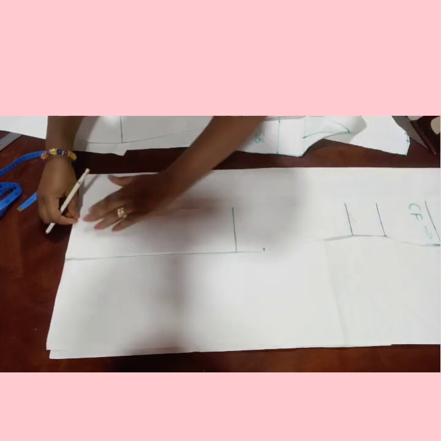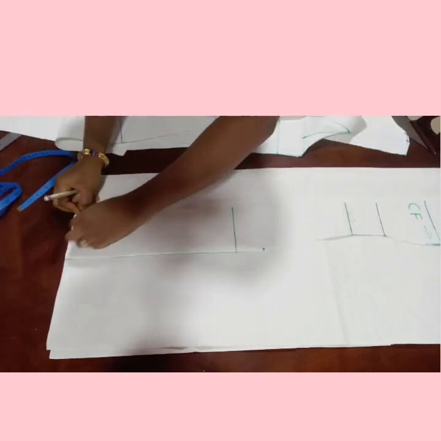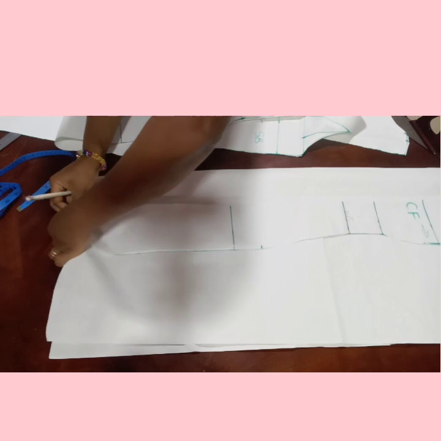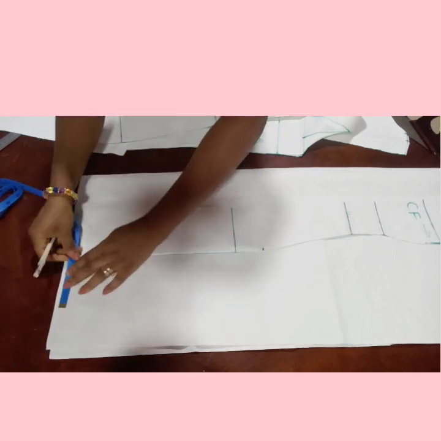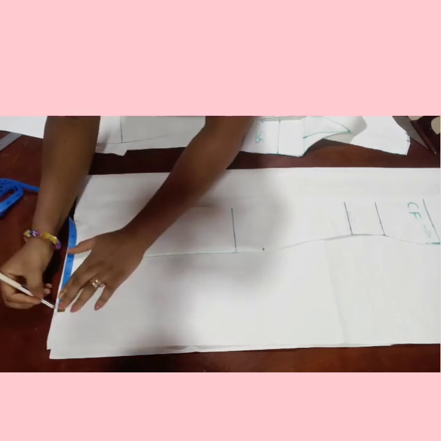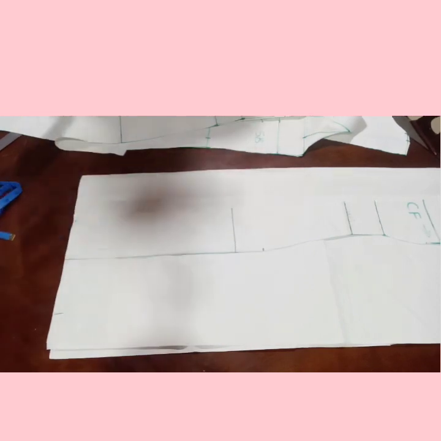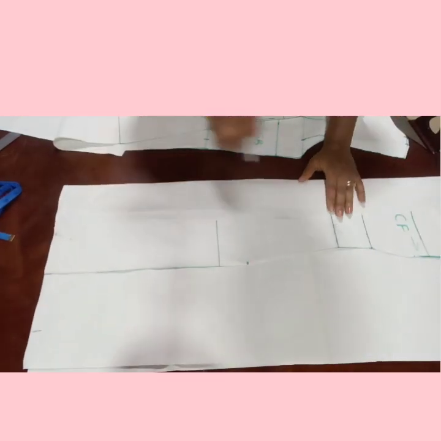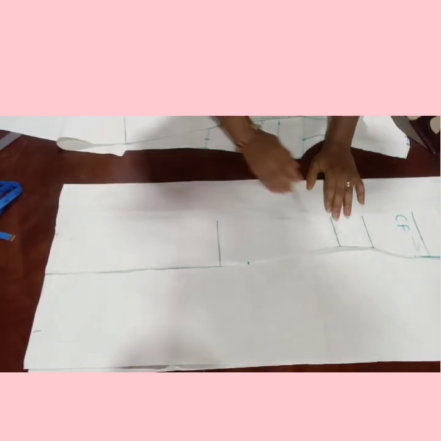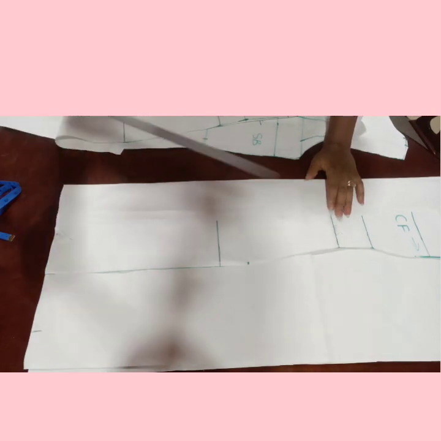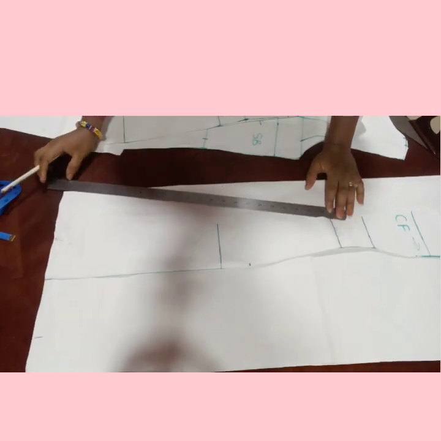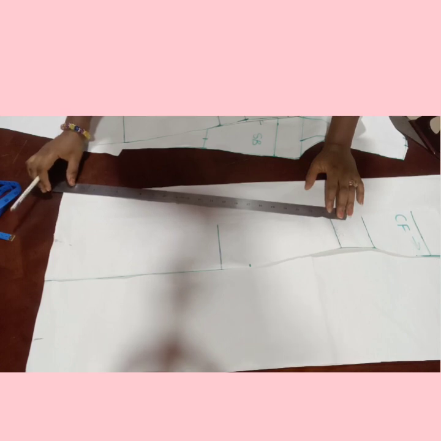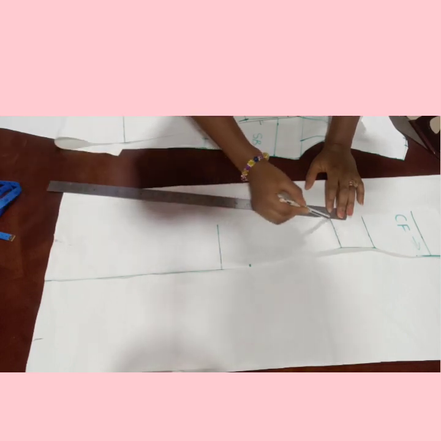So assuming you want to have 4 inches on both sides, this side 4 inches, you also mark this side 4 inches. And then what you do is that from the waist, you just connect to the hem. You place a ruler like this, and then you rule.